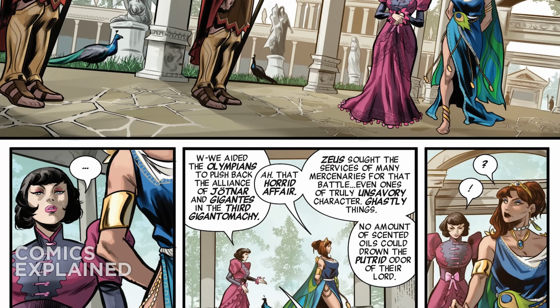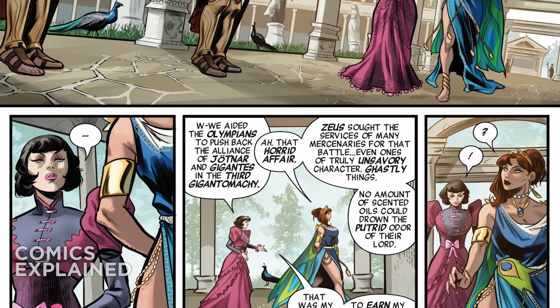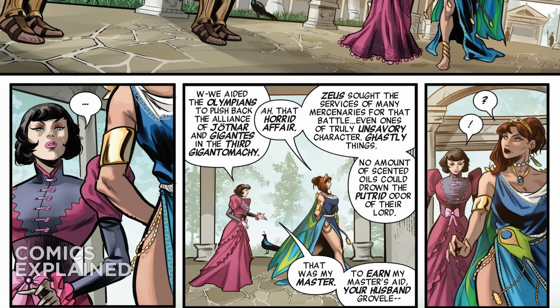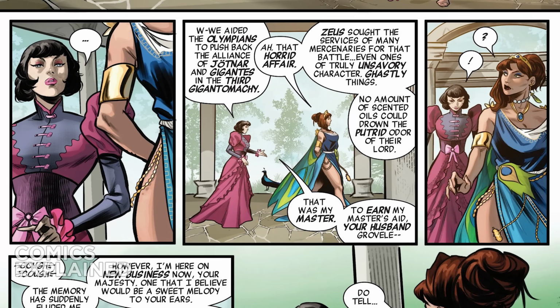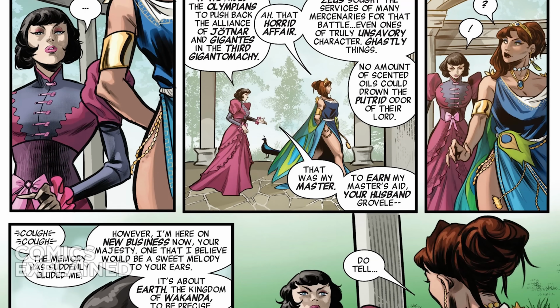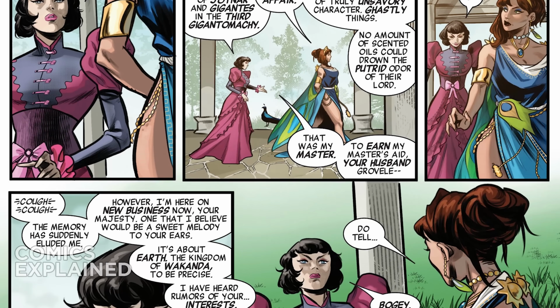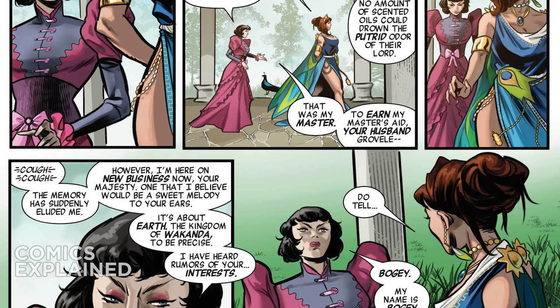And Bogey doesn't really give an answer here. And she's like, we aided you guys in a conflict at some point along the line, which Hera recognizes, but doesn't really give a whole lot of thought to it because the Olympians have been involved in so many conflicts over the years. And so once Bogey introduces herself properly, the two of them start talking.